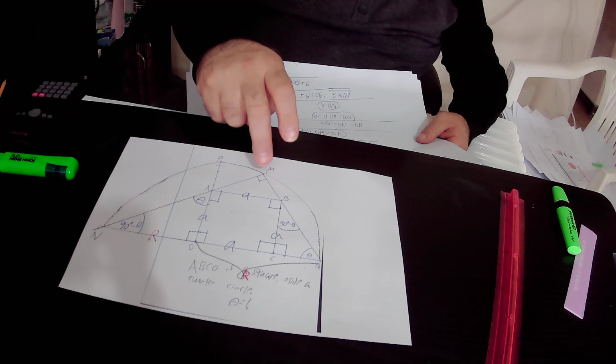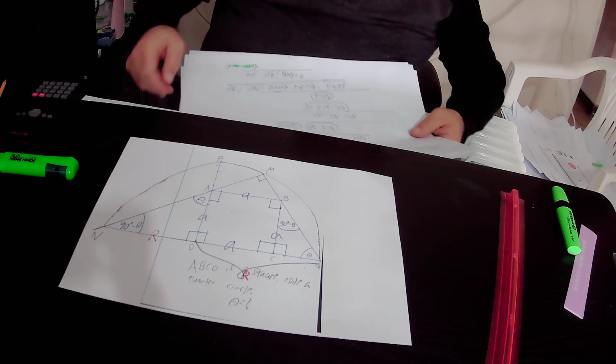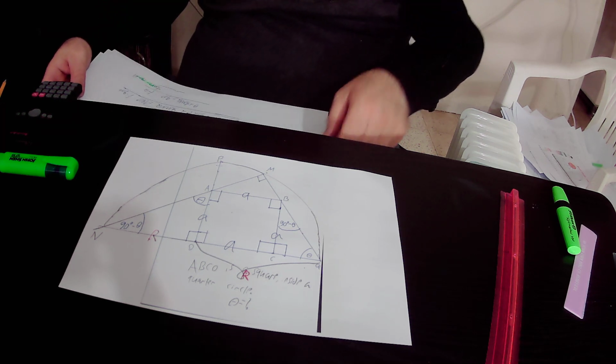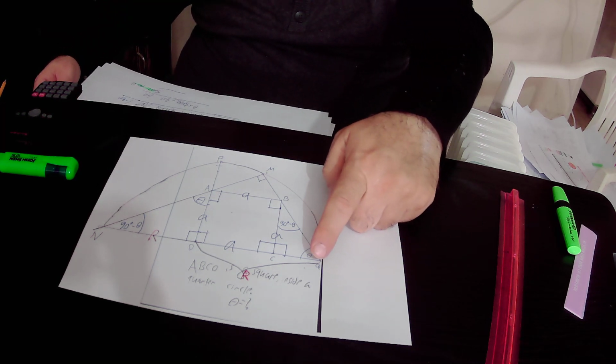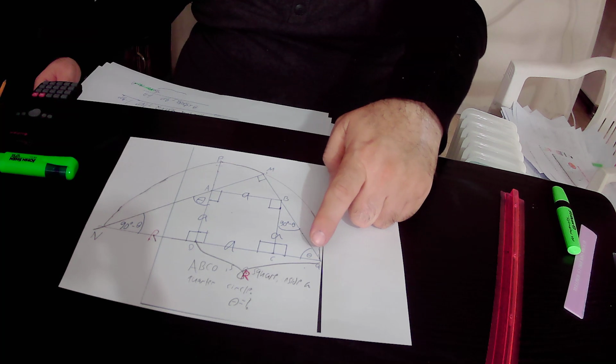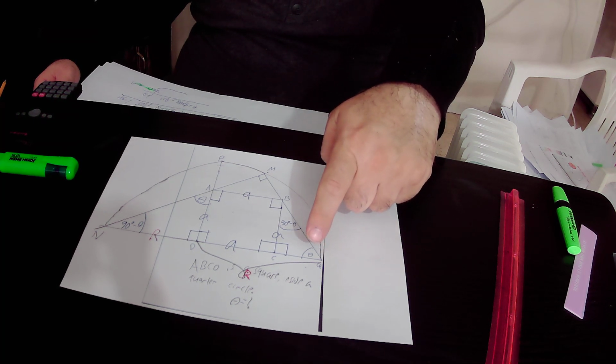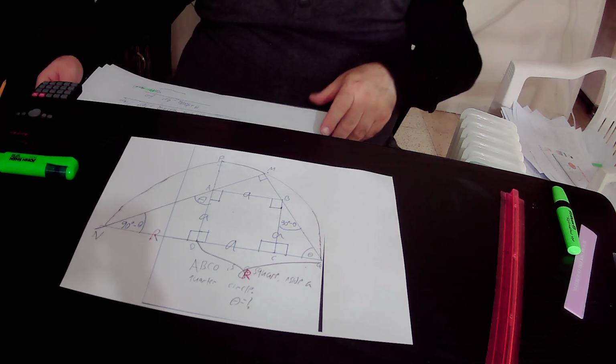We also have this angle that is equal to 90 degrees, angle AMB is equal to 90 degrees, and we also have this angle, angle BQC, that is also equal to theta, and we want to find out the size of this angle, angle theta.